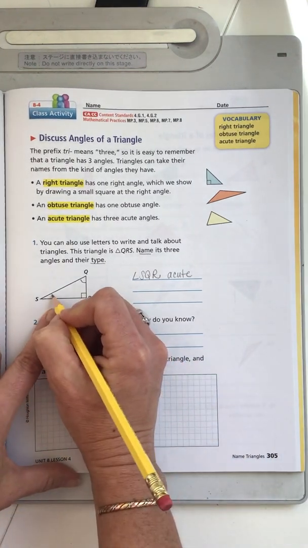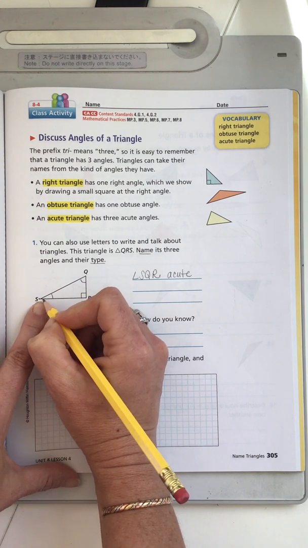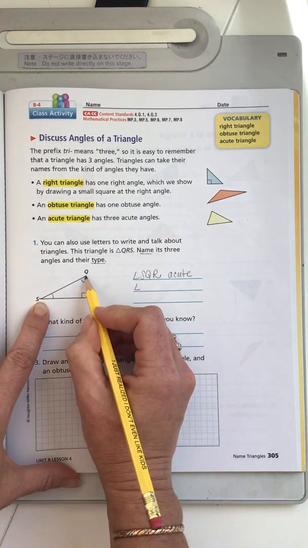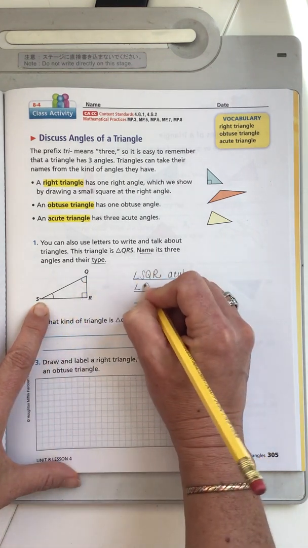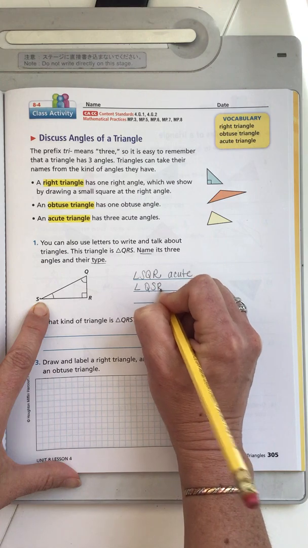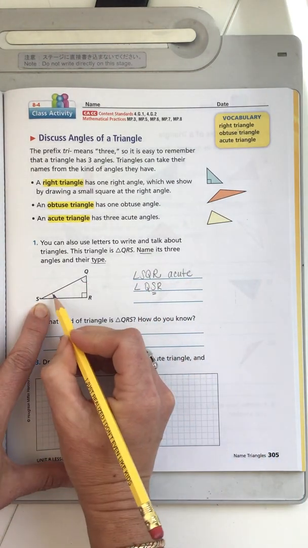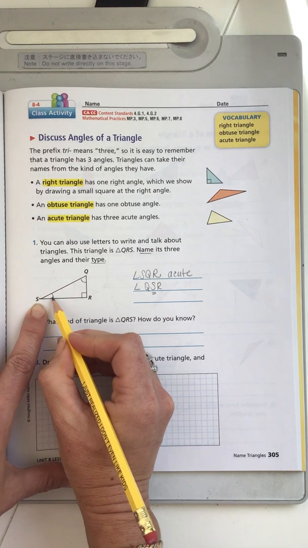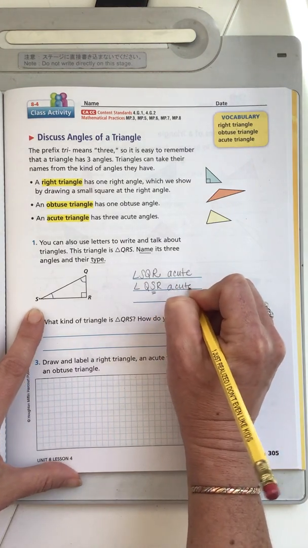All right, let's look at this one next. If this is my vertex, it's going to come in the middle. So the name of this angle is going to be QSR or RSQ, but S has to be in the middle because it's the vertex. If I look at this little angle, I can see, oh look, if this was a corner, this is definitely less than 90 degrees. So this is another cute little angle.